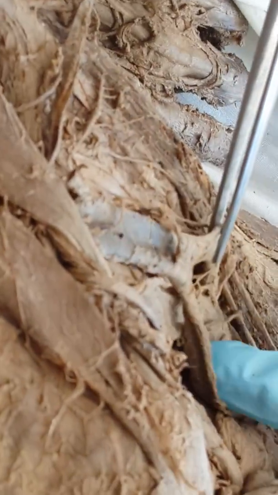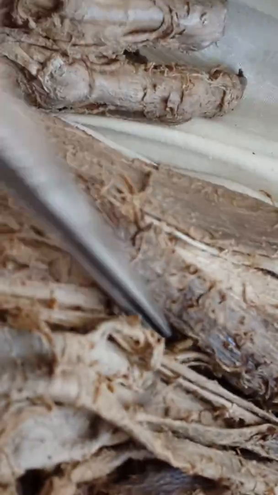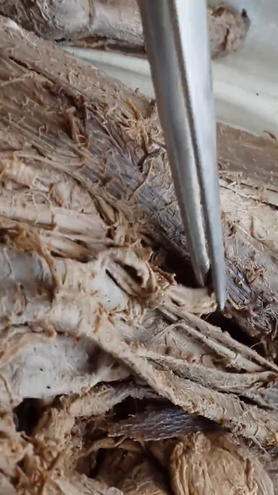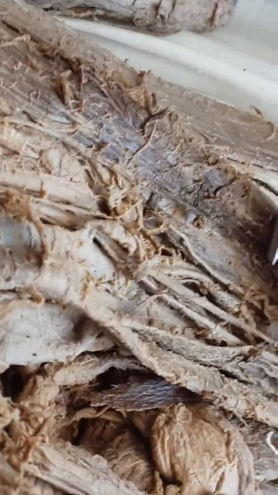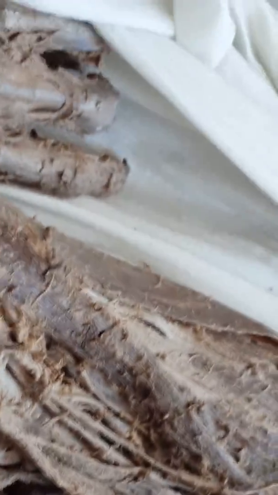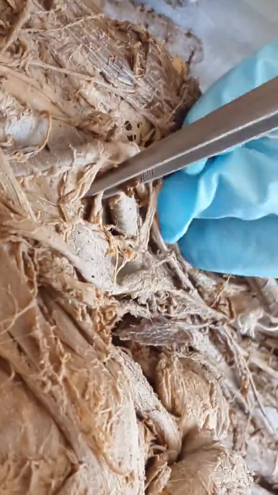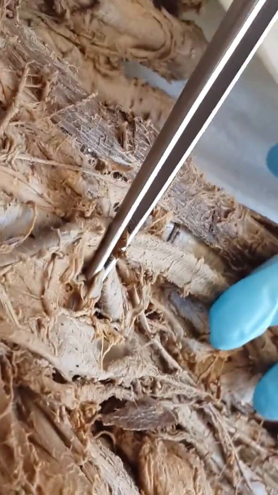And from the deep femoral artery begin two circumflex arteries. The lateral circumflex femoral artery supplies the quadriceps and sartorius muscle, and anastomoses with the superficial circumflex iliac artery. On the medial side is the medial circumflex femoral artery.